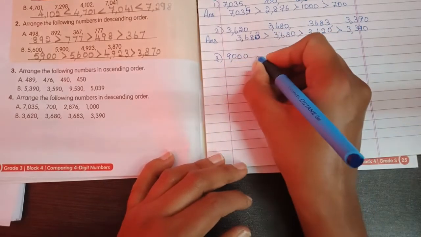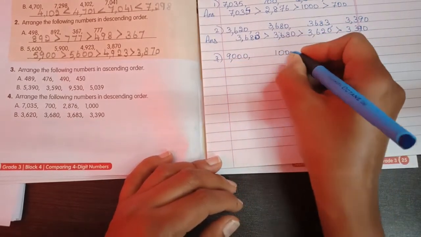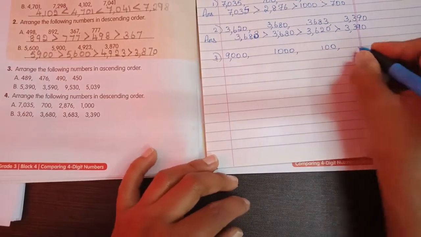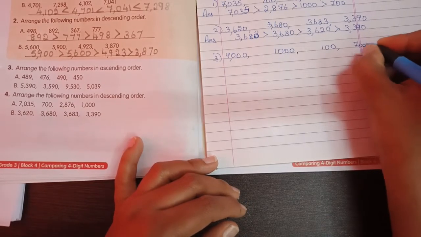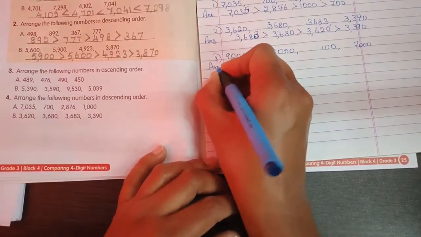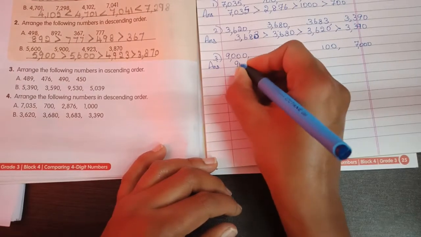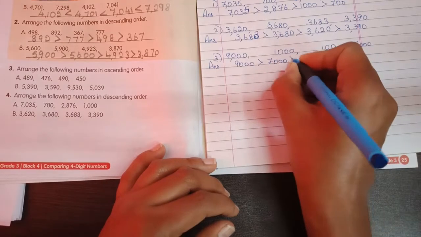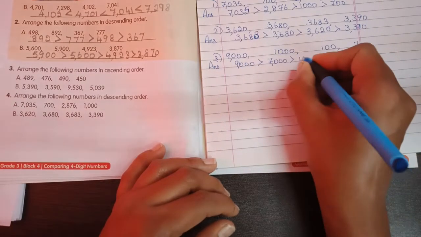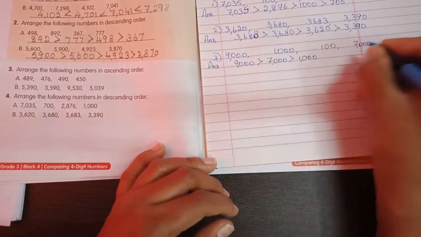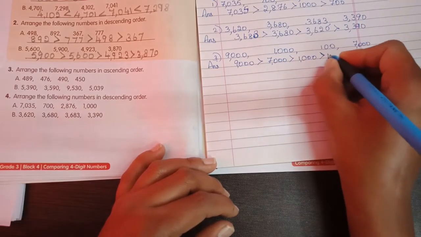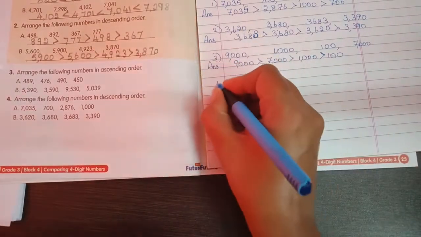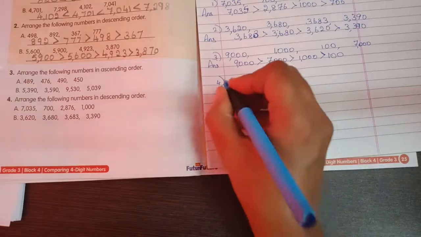So next, the third one: 9000, 1000, 100, 7000. So here from big to small, of course 9000 is greater than, next is 7000, which is greater than 1000, which is greater than 100. So we have to write in the descending order by using the signs.